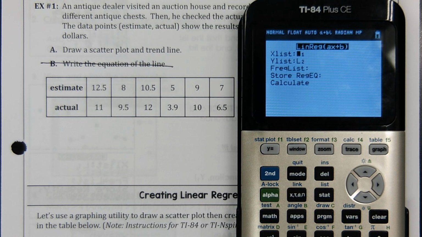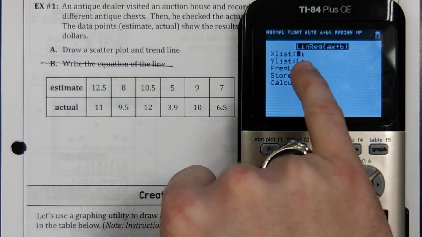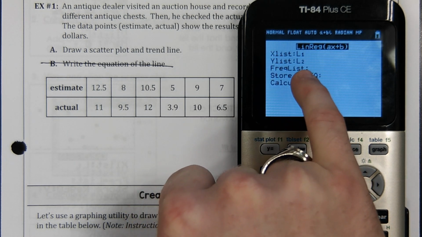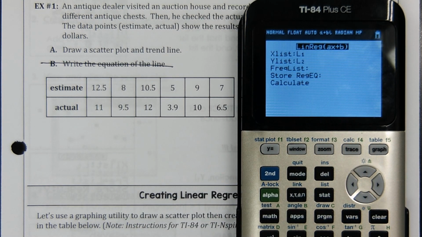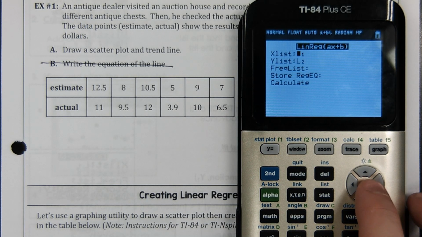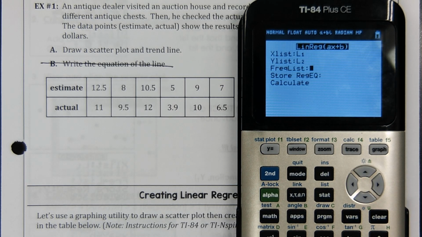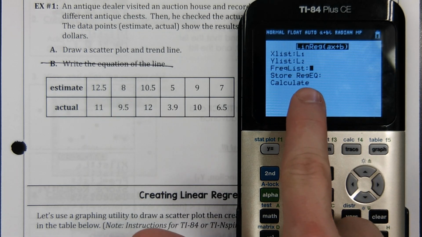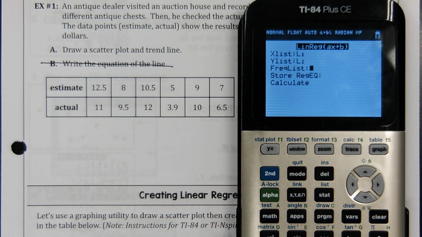Notice that the calculator defaulted to make L1 your X's and L2 your Y's. Is there anybody that has something different there? Nobody? Okay. Scroll down. Frequency list should have absolutely nothing typed. If there's something there, hit clear. There needs to be nothing there. This is for probability and statistics, not for what we're doing right now.